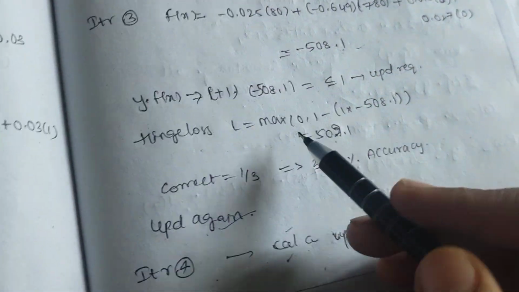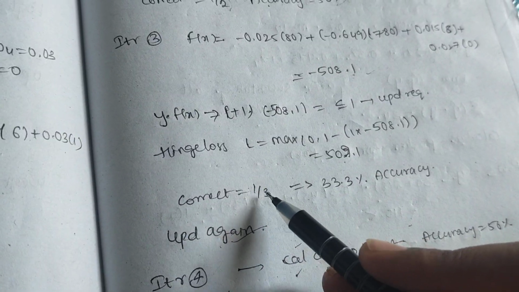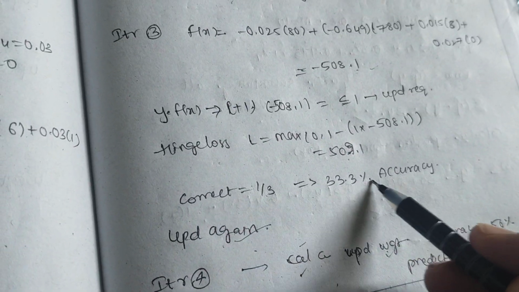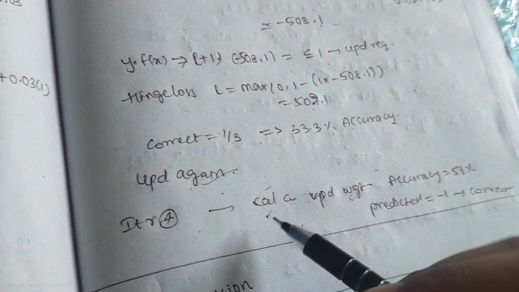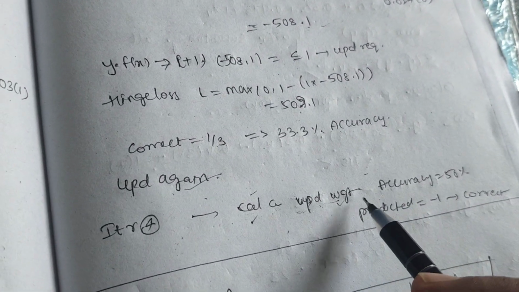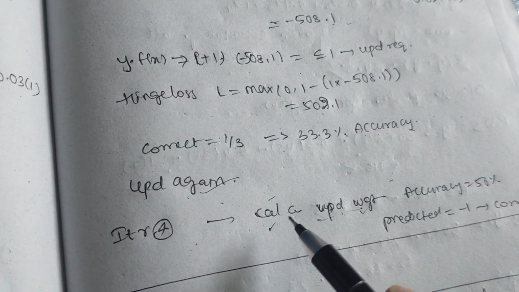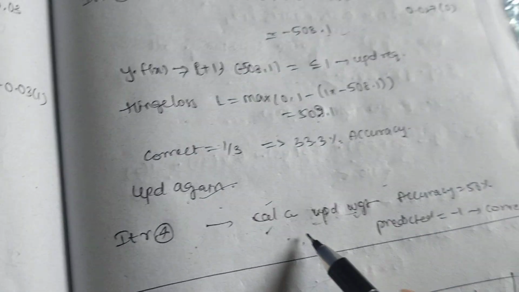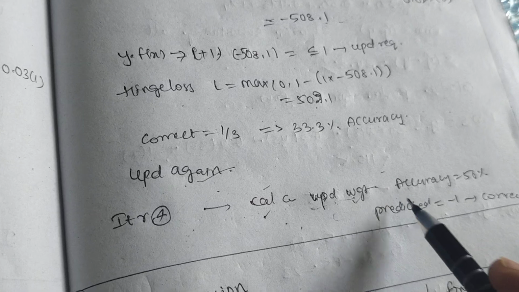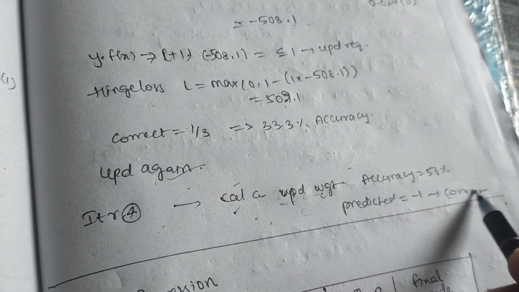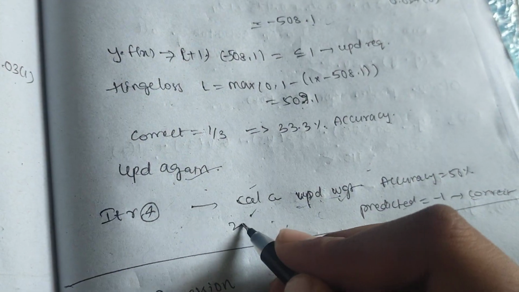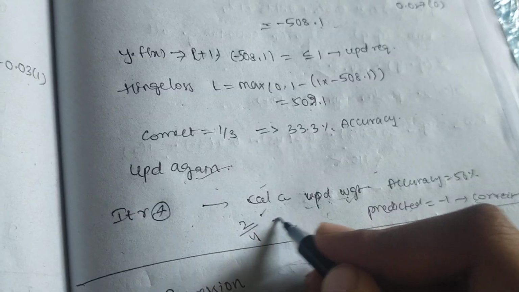Here there is only one correct prediction and we are in the third iteration, so we did not get it right and we have to update again. So it is 33.3% accuracy. In the fourth iteration also, we get a mismatch and have to update again. The predicted is -1, the predicted is correct, so the moment it becomes correct, it will become 2 by 4, so it will become 1 by 2.